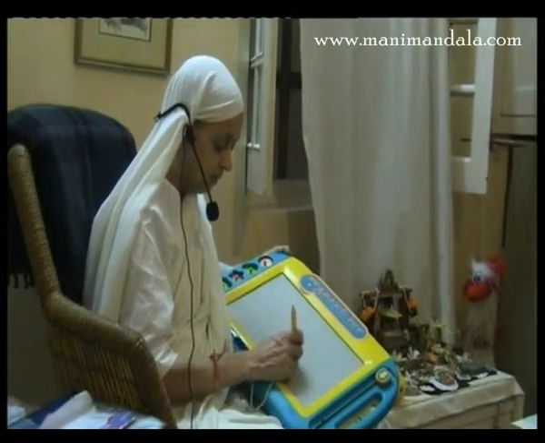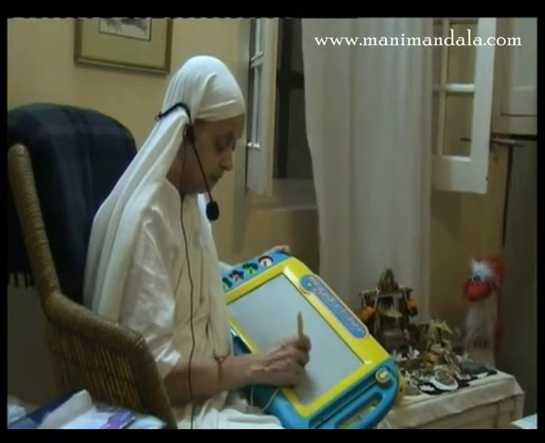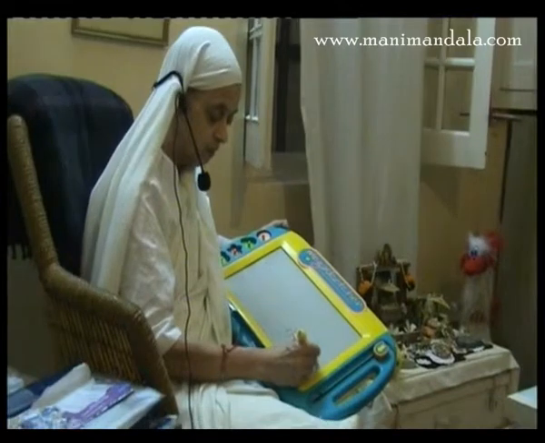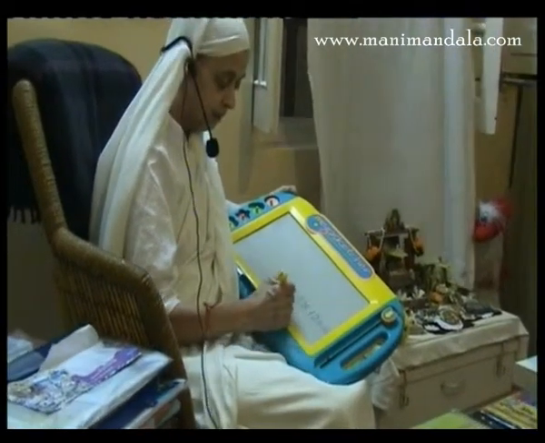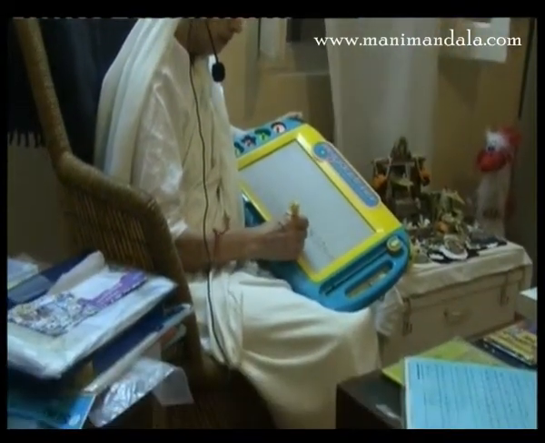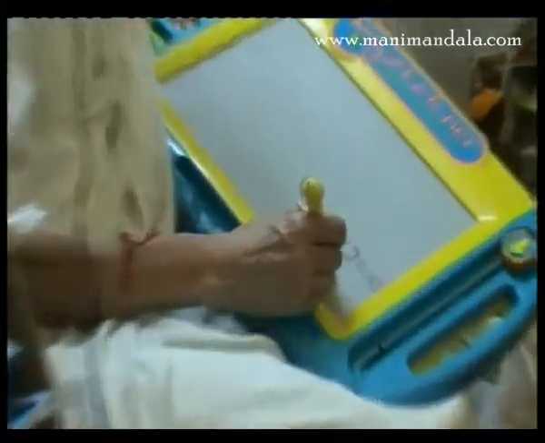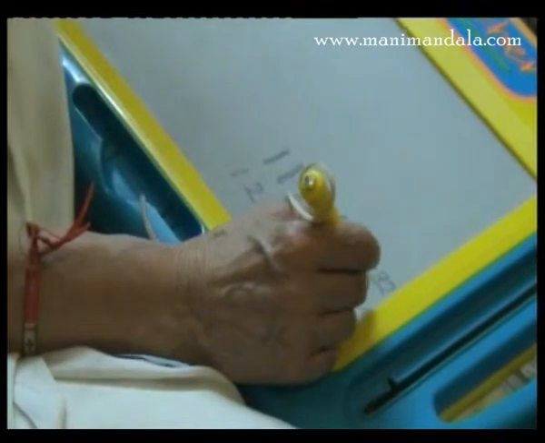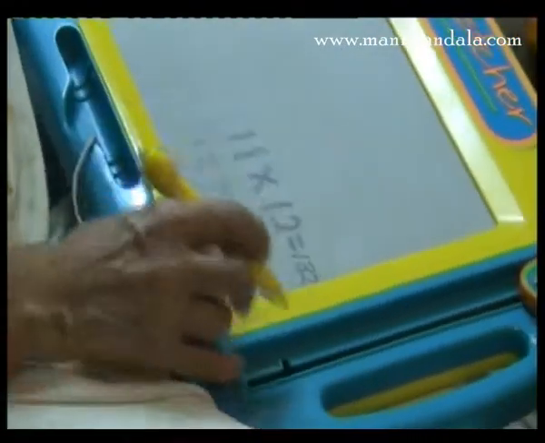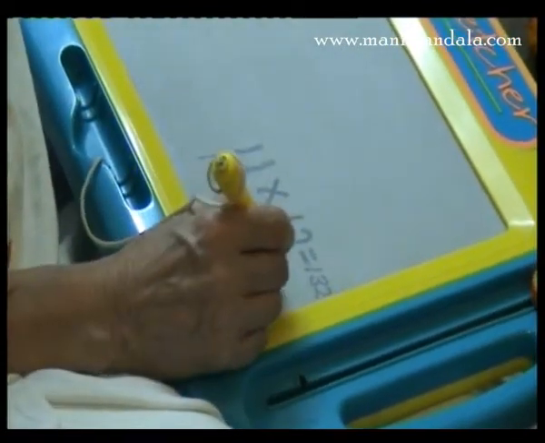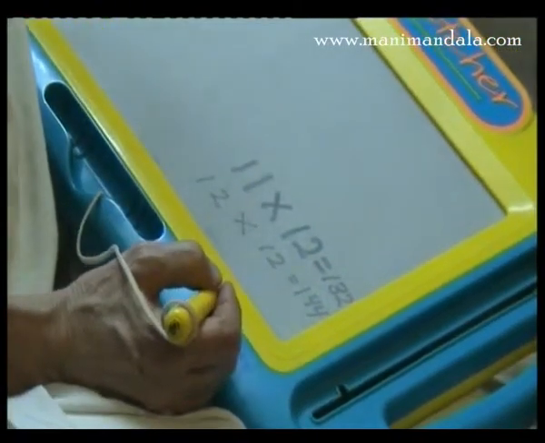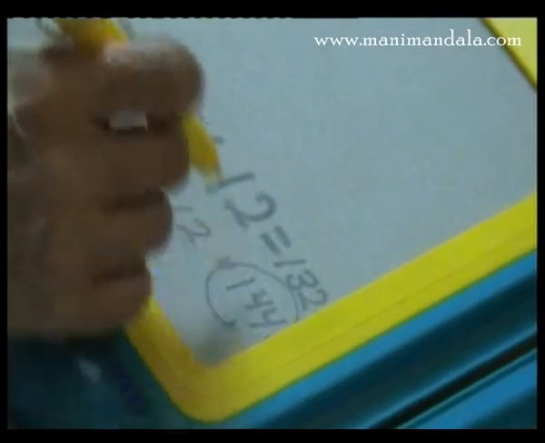So 11 times 12, that was our trick, 132, right? And 12 12s, 12 times 12, you just add 12 more. 12 12s, 144, okay. 144, that's the only one you have to learn.